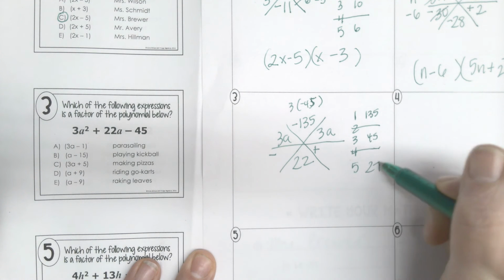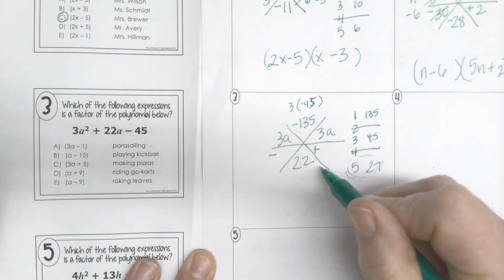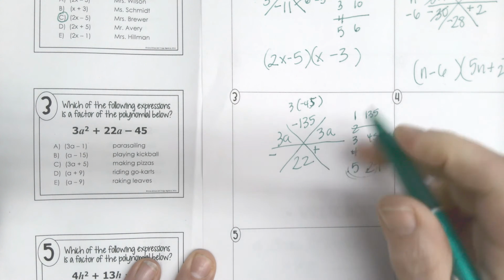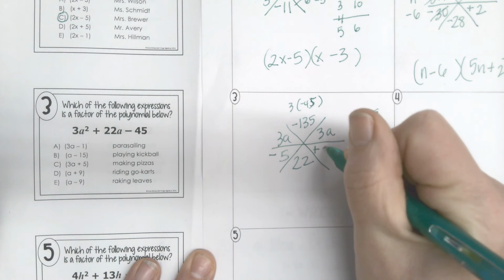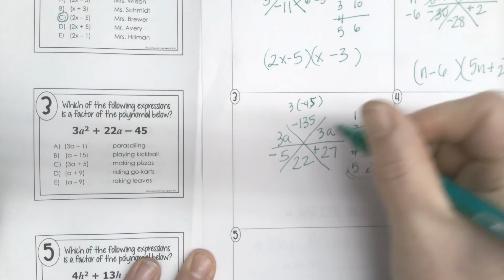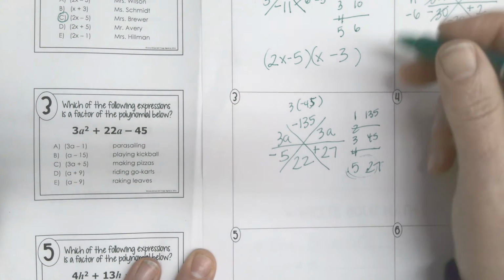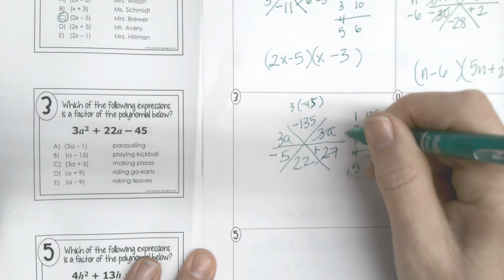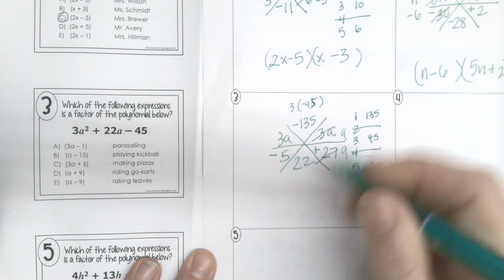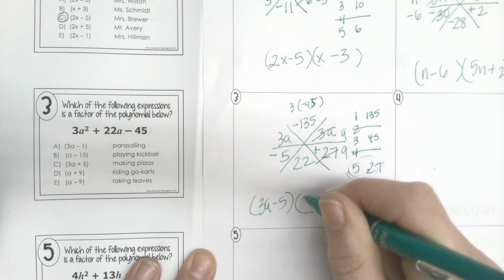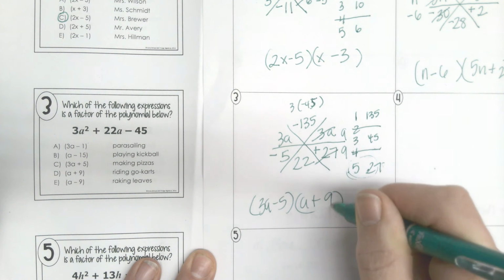And again, I didn't have to go too far, because now I know if I do negative 5 plus 27, I'll get 22. Negative 5 plus 27. Again, check to see if one or both can be simplified. Reduce it like a fraction. I can pull a 3 out of both of those, so a and 9. So my two factors are 3a minus 5 and a plus 9.